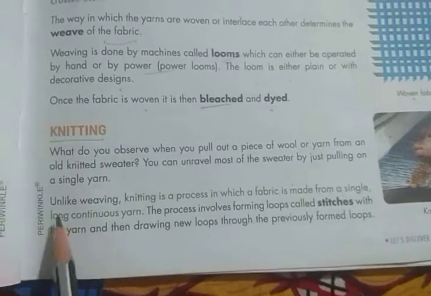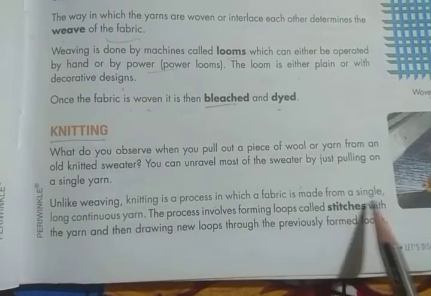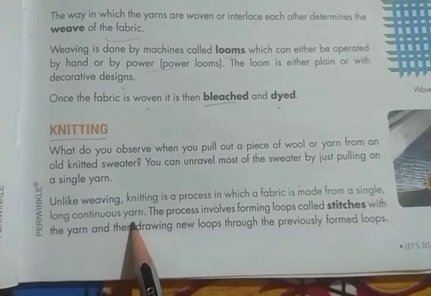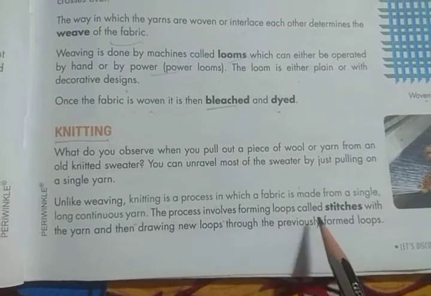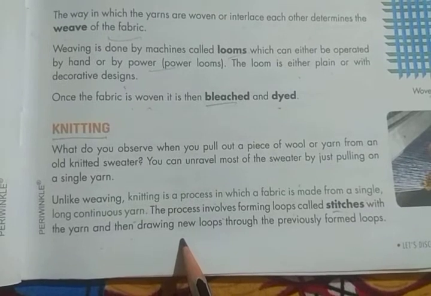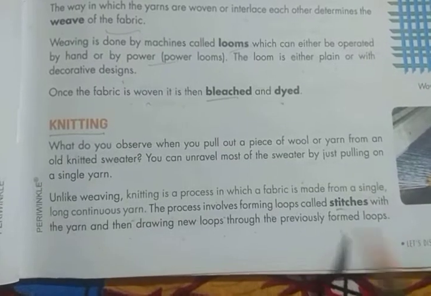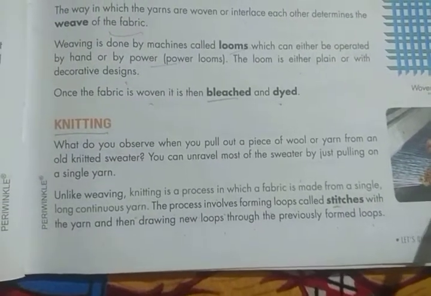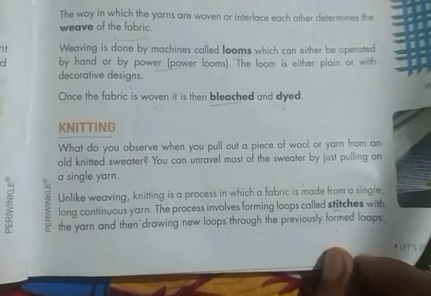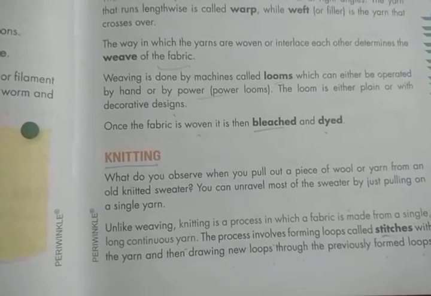Unlike weaving, knitting is a process in which a fabric is made from a single long continuous yarn. The process involves forming loops called stitches with the yarn and then drawing new loops through the previously formed loops. So the second method is knitting.